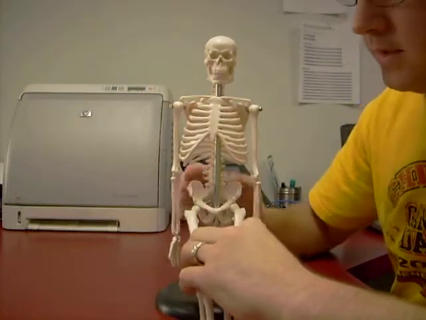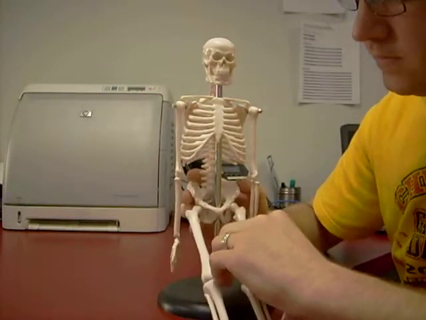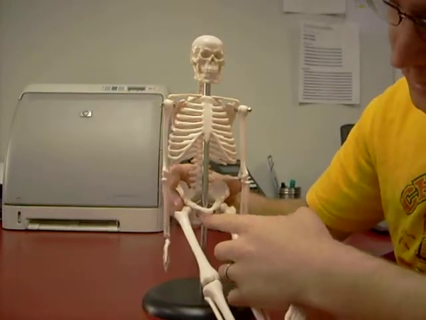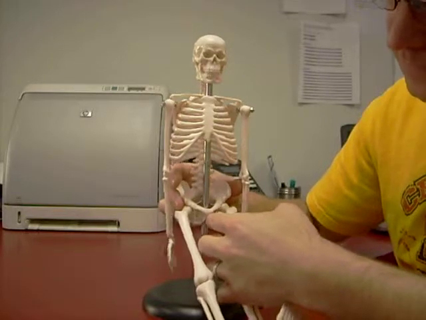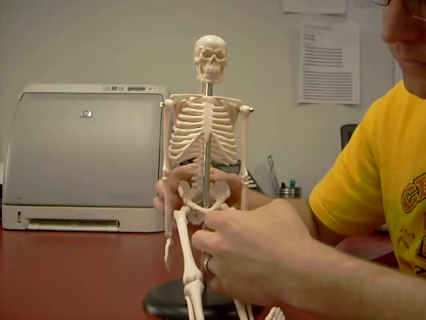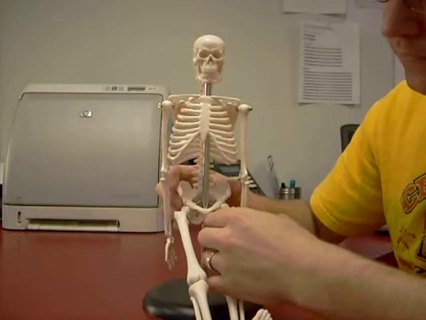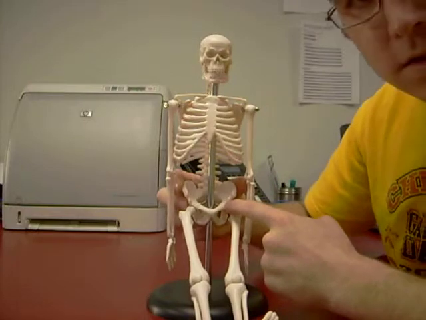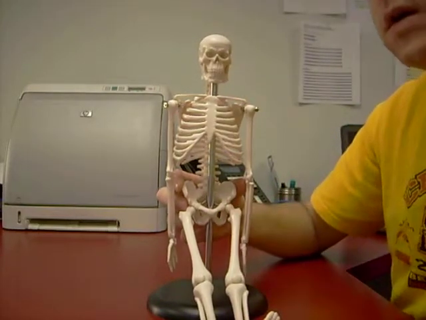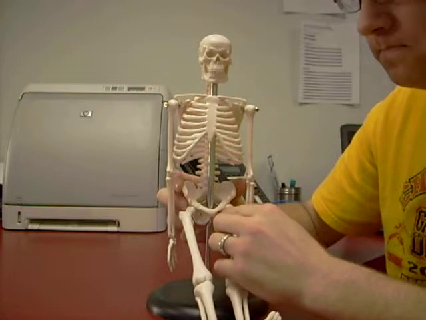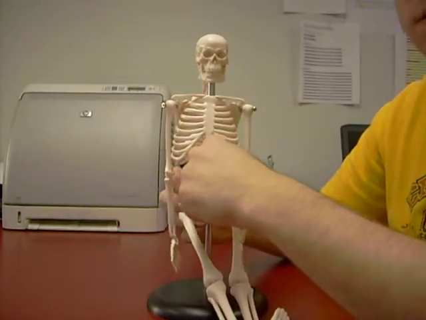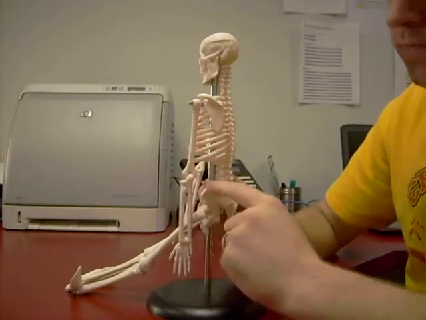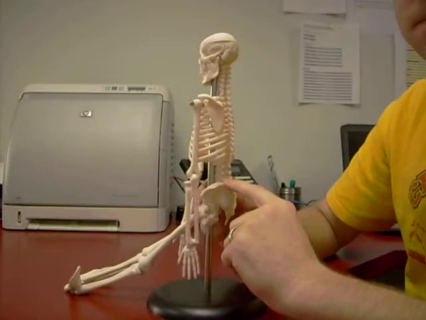Next we'll look at the pelvis. We'll first look at the pubic symphysis, the articulation point between the two halves of the pelvis, the hips. Where the femur connects to the hip is called the acetabulum. We have the iliac crest. On the posterior surface is the iliac spine.